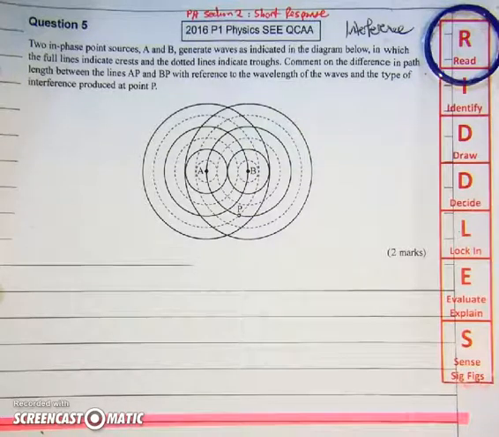Two in-phase point sources A and B generate waves as indicated in the diagram below, in which the full lines indicate crests and the dotted lines indicate troughs. Comment on the difference in path length between the lines AP and BP with reference to the wavelength of the waves and the type of interference produced at point P. Right, we've read the question once.